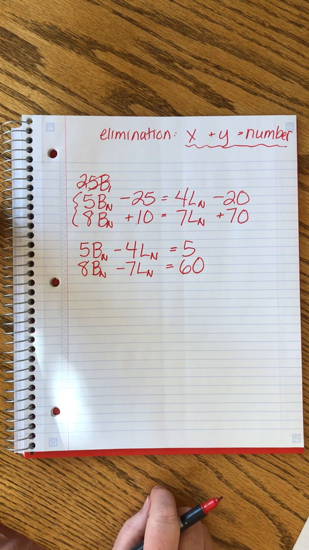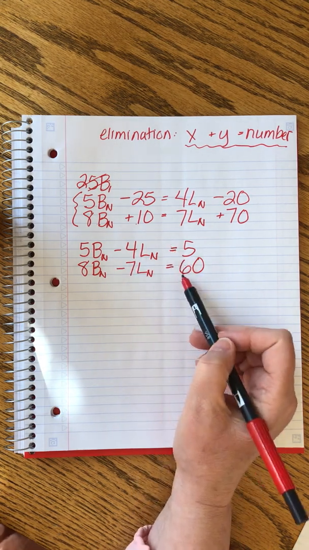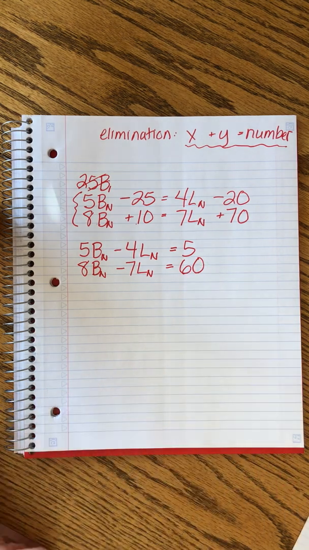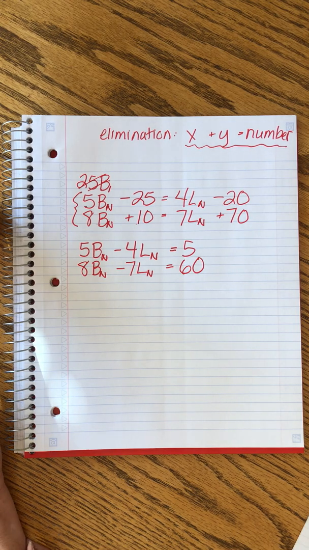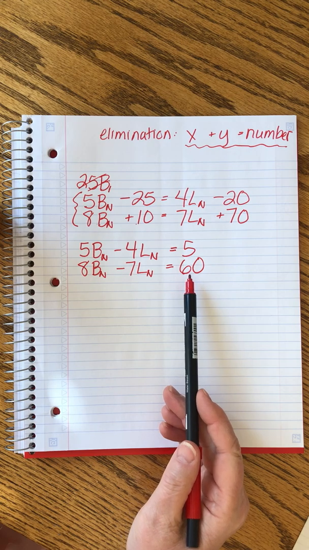I'm just double checking my numbers. This is wrong. It says minus 10.